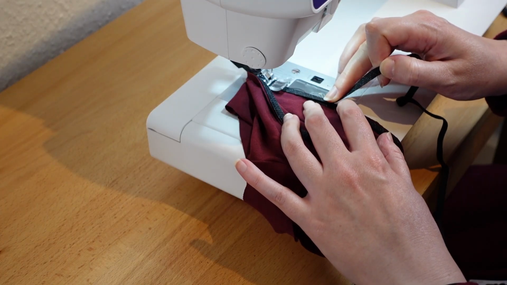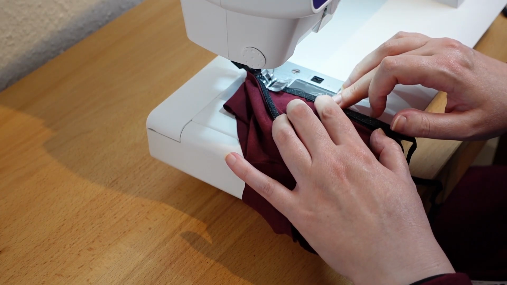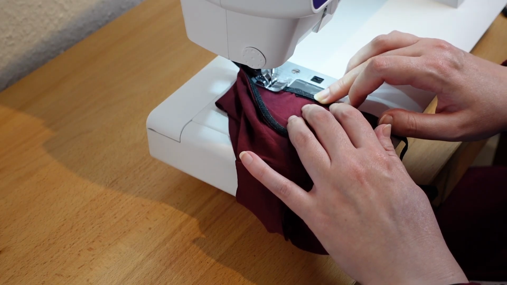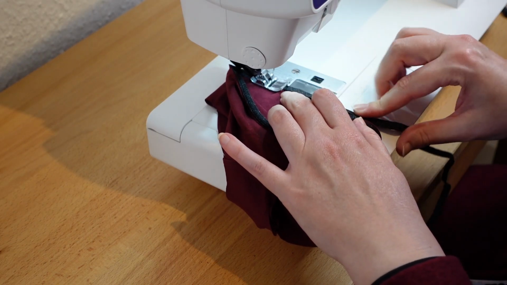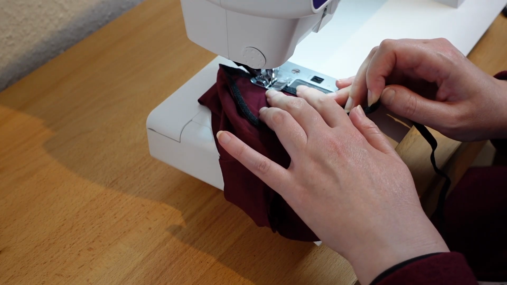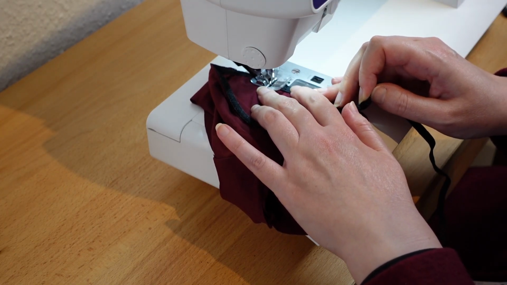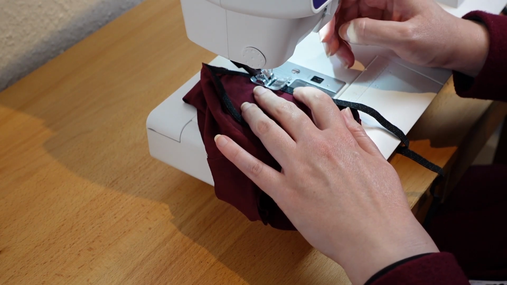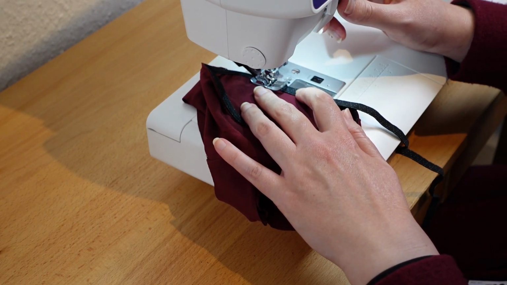I will overlap the elastic just for 2 centimeters or so. And I will backstitch.